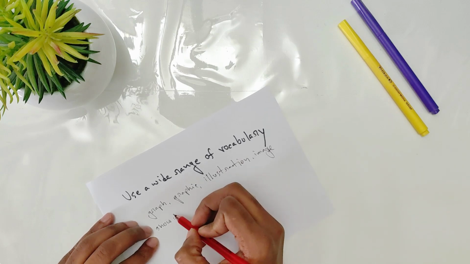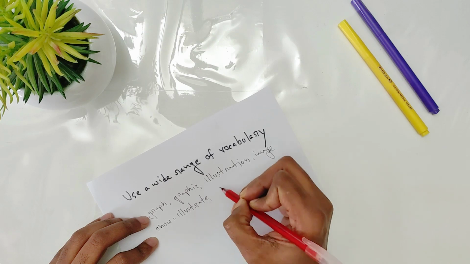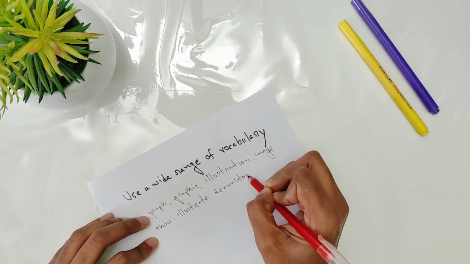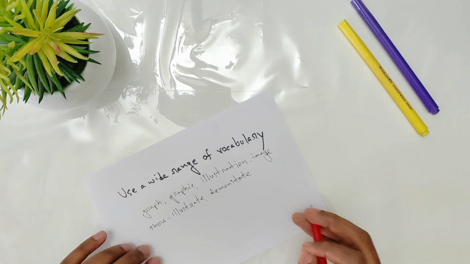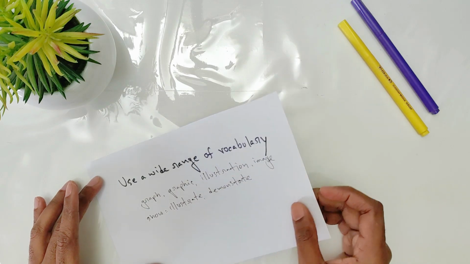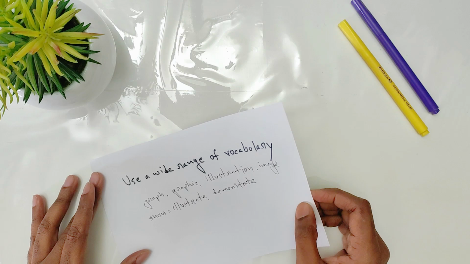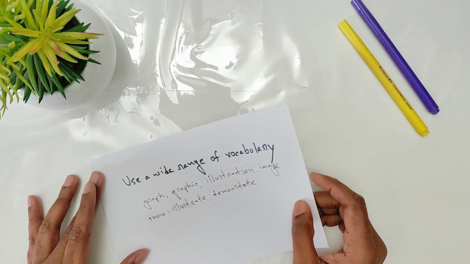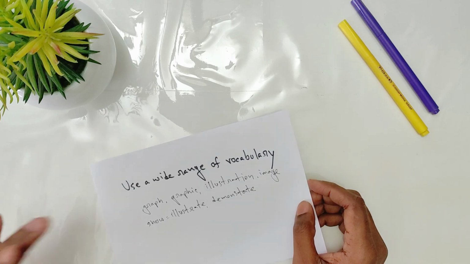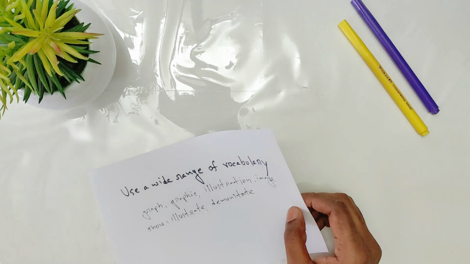For example, you can use illustrate, you can use demonstrate, and so on. So use a wide range of vocabulary. If possible, use some less common words, but that doesn't mean that you have to use uncommon words all the time. Just use them sparingly and that will do just fine.